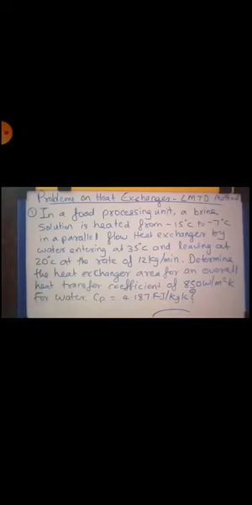Then we have to find out the heat exchanger area, and it is given that the overall heat transfer coefficient is 850 watt per meter square Kelvin, and the CP, that is the specific heat at constant pressure for water, is 4.187 kilojoule per kilogram Kelvin. Okay, this is the problem.